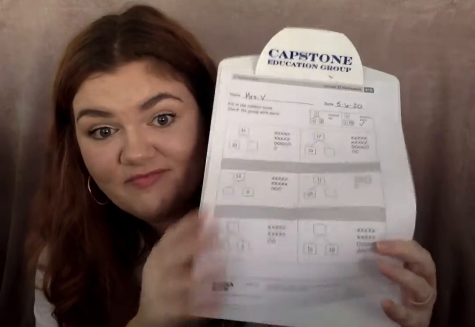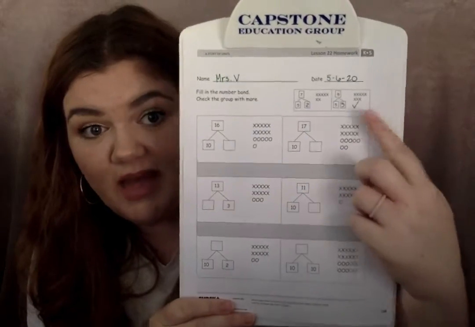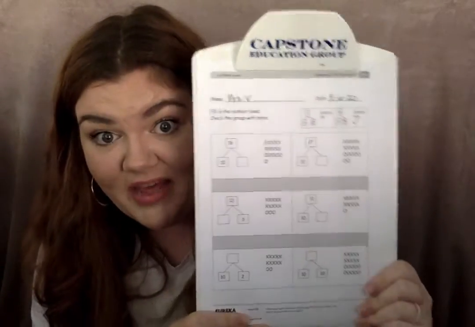Okay, no back, nothing. Just this one page, okay? As you can see, we have some X's, some O's, some number bonds, okay?